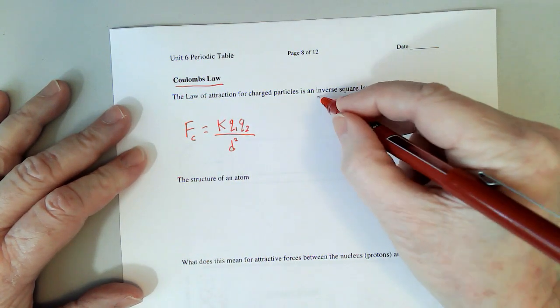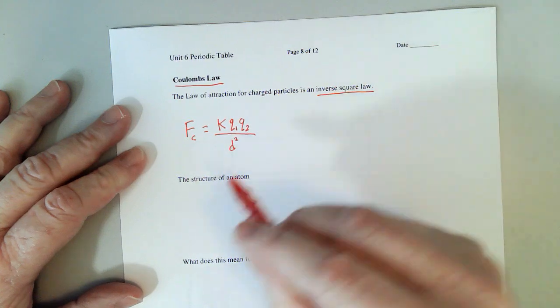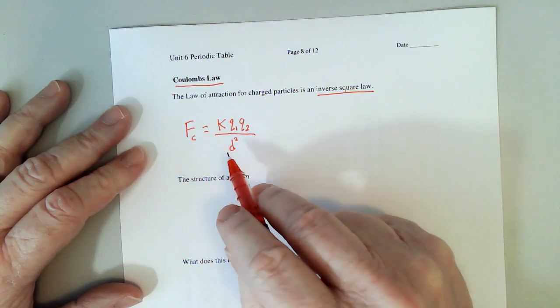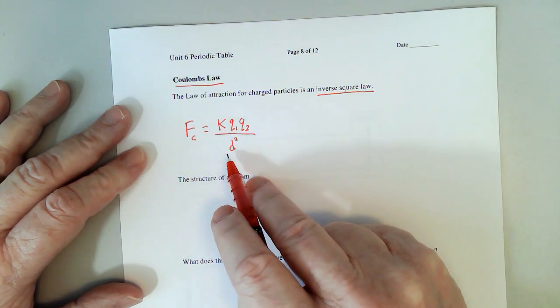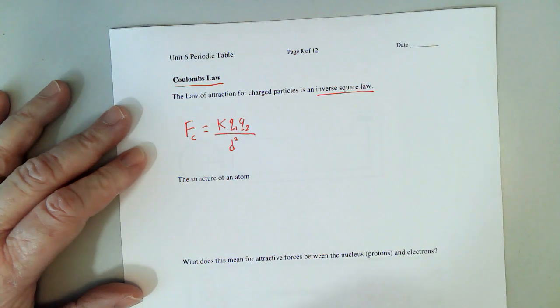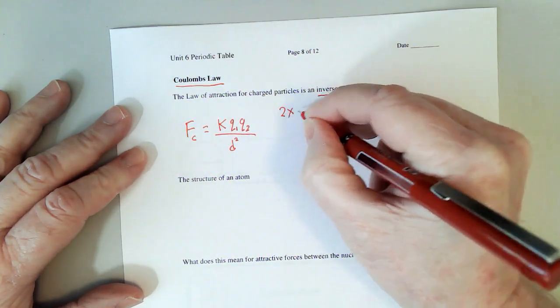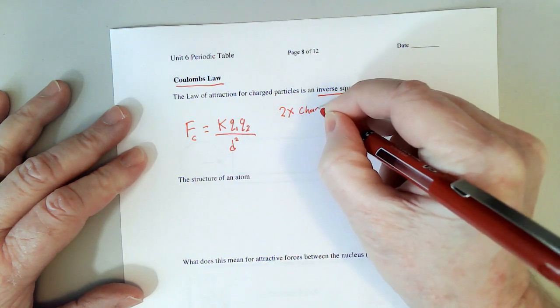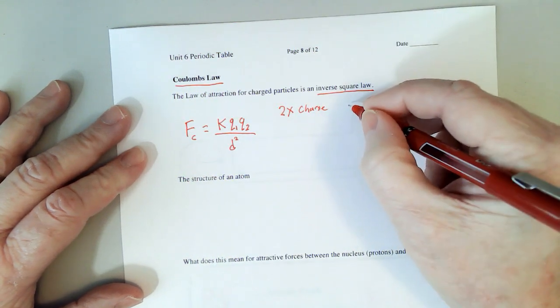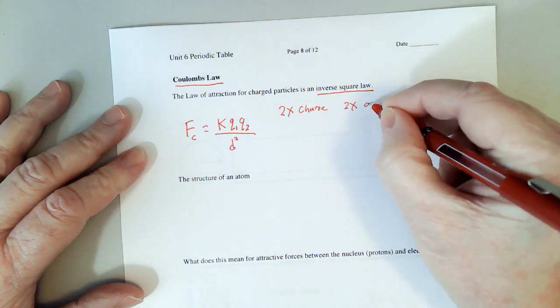Now this is what we call an inverse square law, because the relationship between the force and distance is an inverse, and because it is squared. So what this means is, if you have 2 times the charge, if the charge doubles, you have 2 times the attraction.